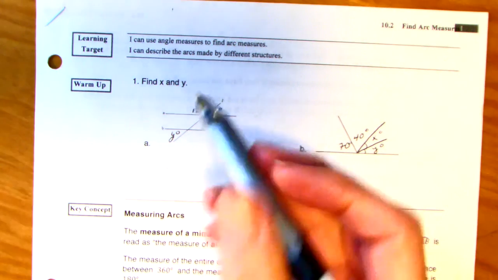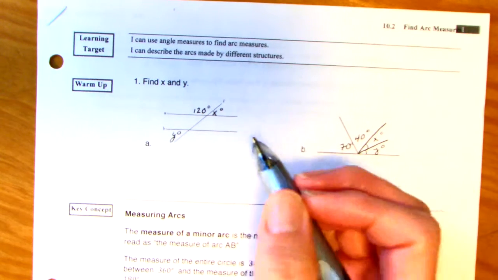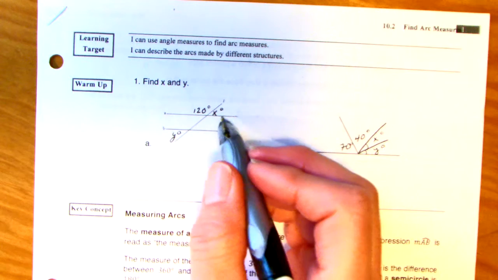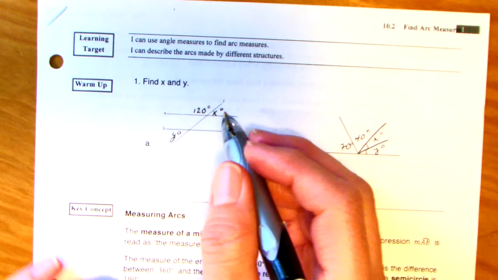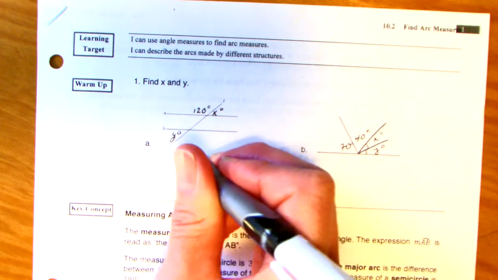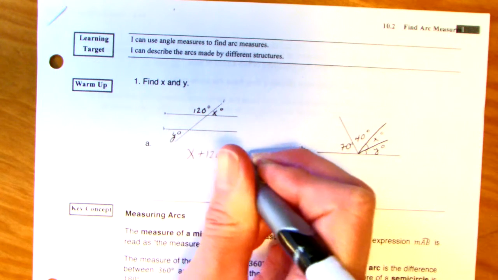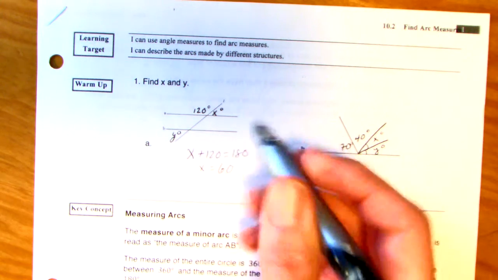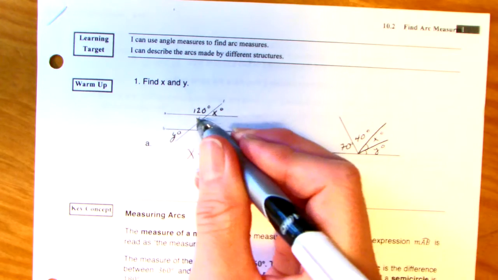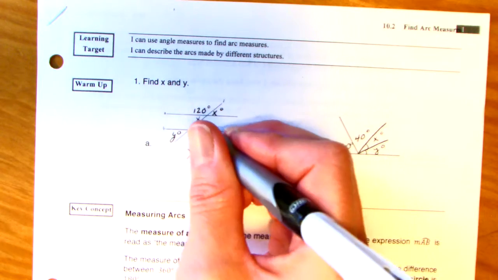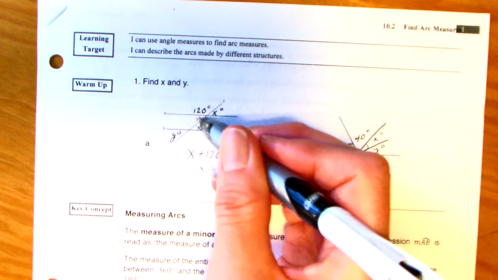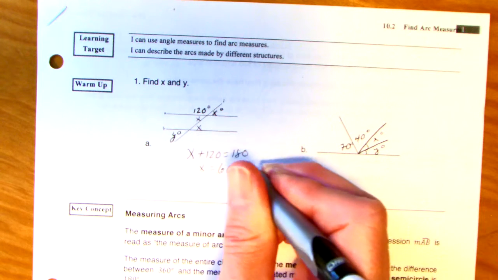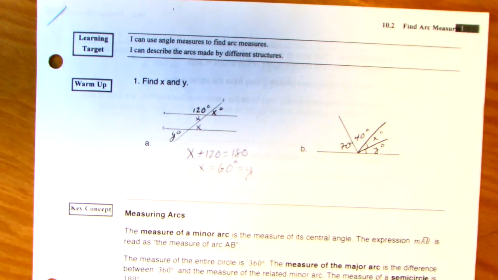So let's start off. I can find x and y. Just a little bit of review here. There's a reason why, but notice that these two are a linear pair. Linear pairs are supplementary. Supplementary means they add up to 180. So x plus 120 is equal to 180. Subtract 120, x is equal to 60. Also, we know that this is x also because they're vertical angles. And then we know that this is x because they're alternate interior angles. And then this will be the same. So that's also the same for y. Okay?